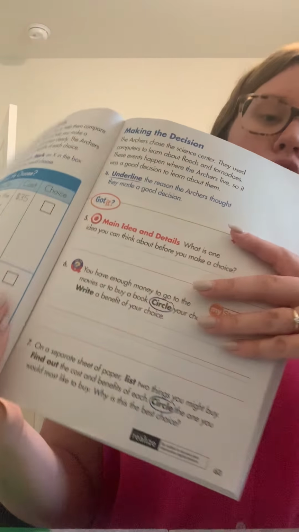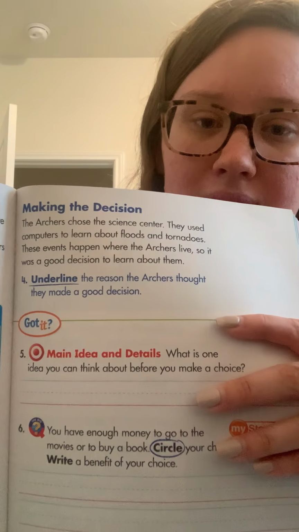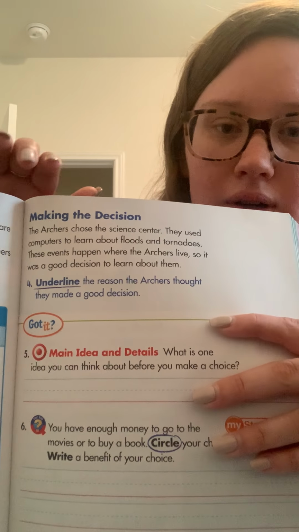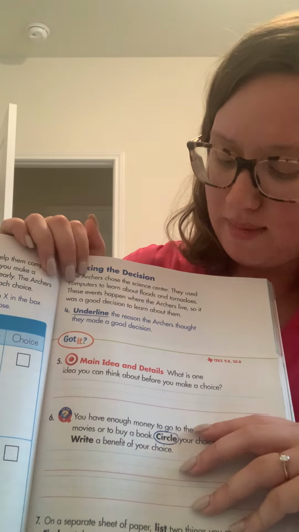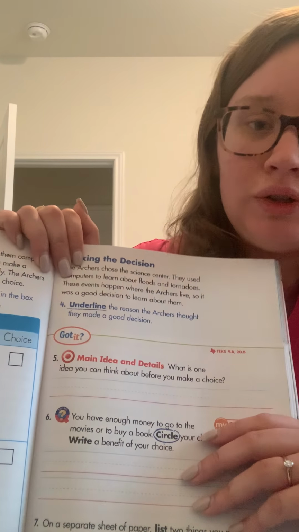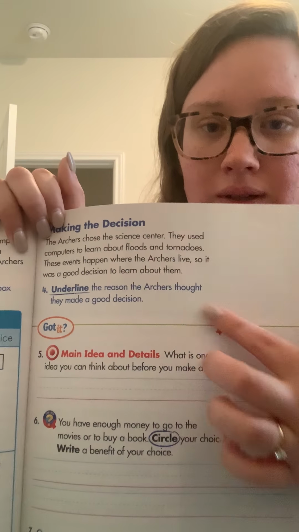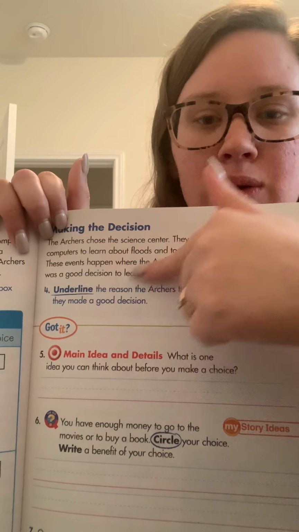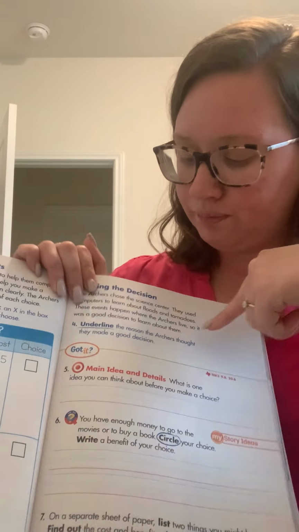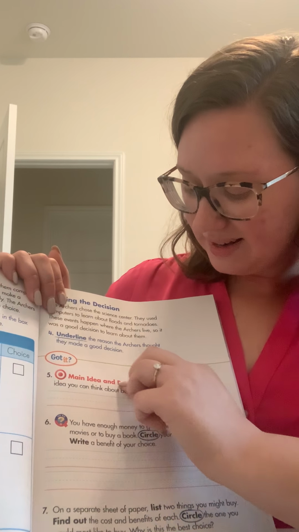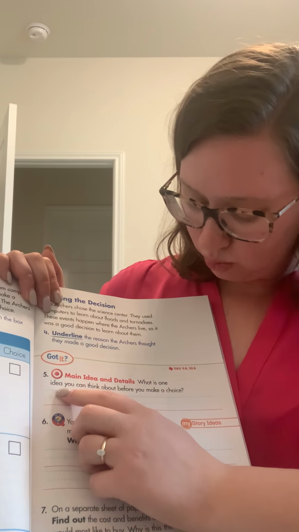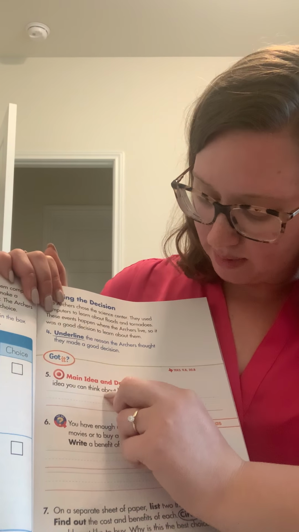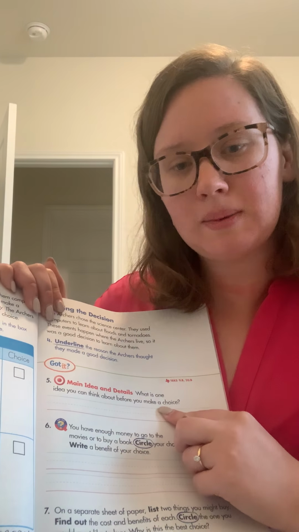Right here it says, underline the reason the archers thought that they made a good decision. Right up here in this paragraph, underline why they made a good decision for them. Main idea and details. What is one idea you can think about before you make a choice?